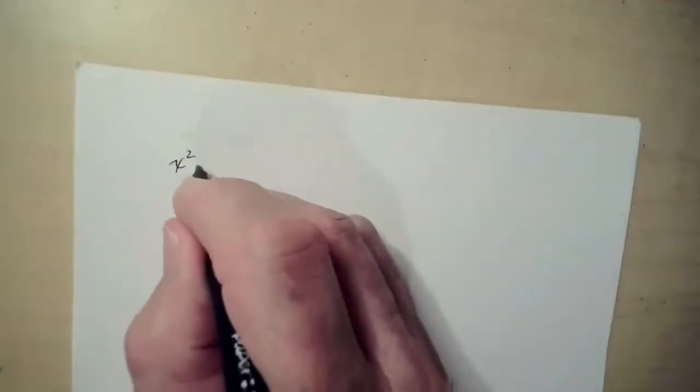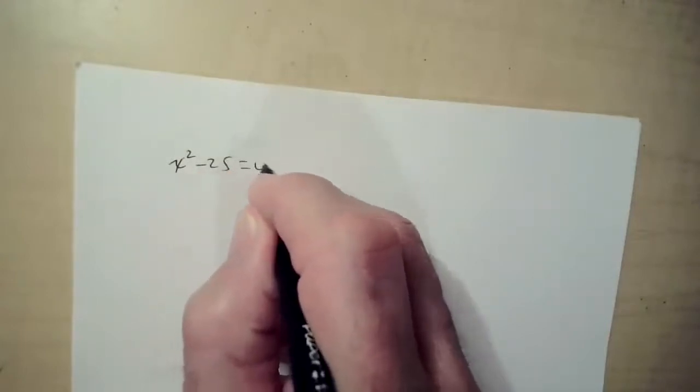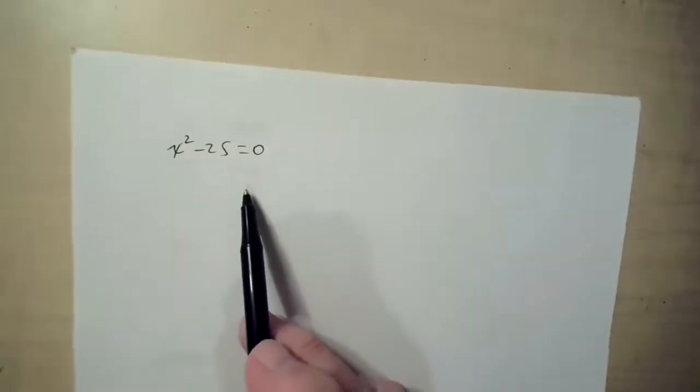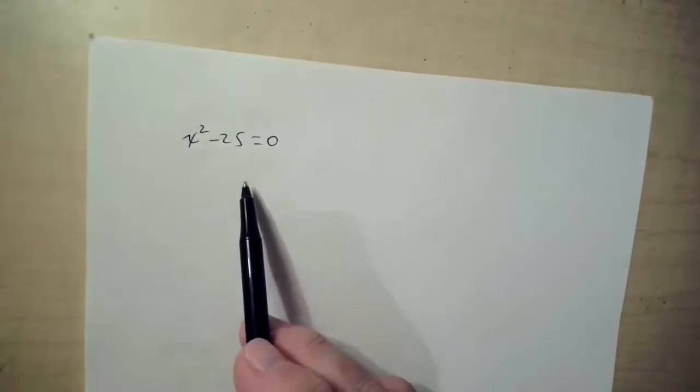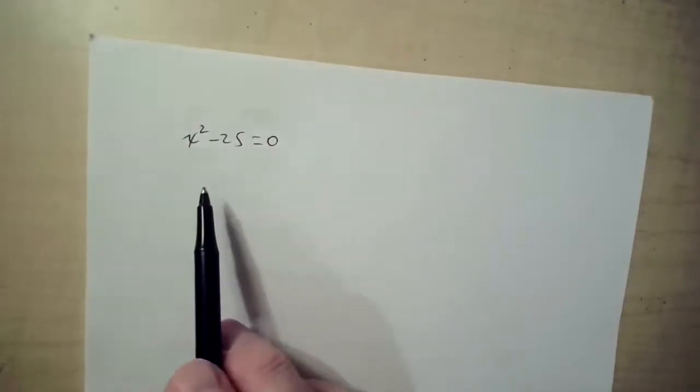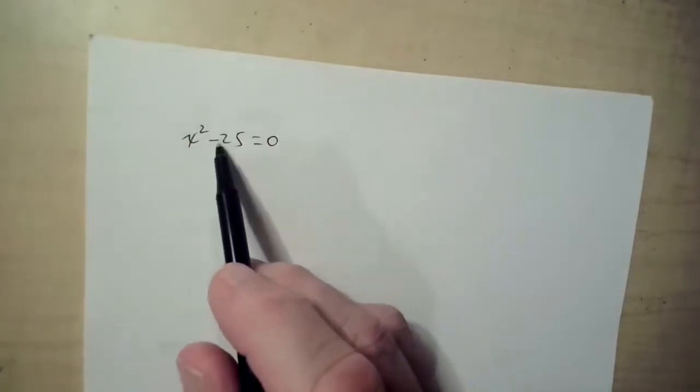Okay. What if we have this? If we have x squared minus 25 equals 0. What do we have here? A conjugate. Okay, y'all need to snap to this.